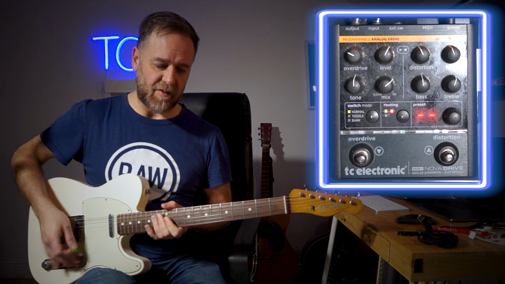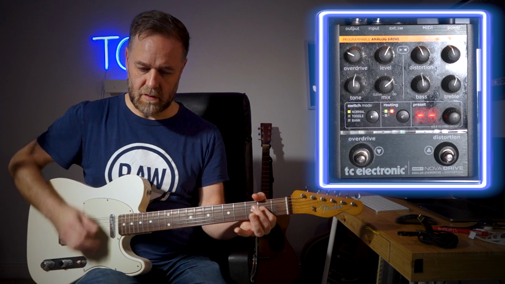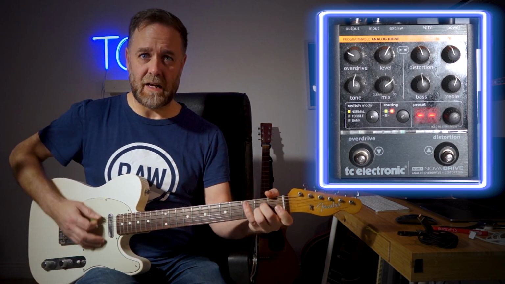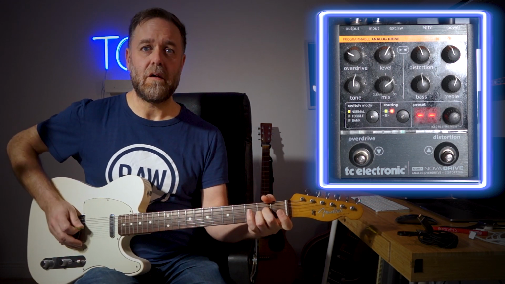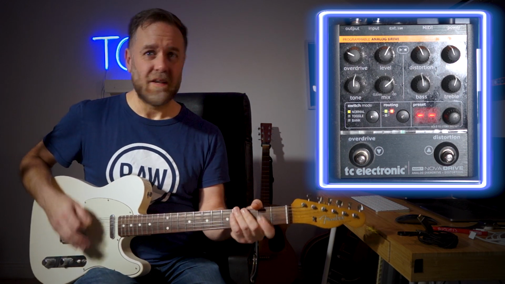So, as I was saying there, it has the tiniest little bit of hair on it if I play lightly. It's completely clean if I dig in. It's actually pretty much just clean.